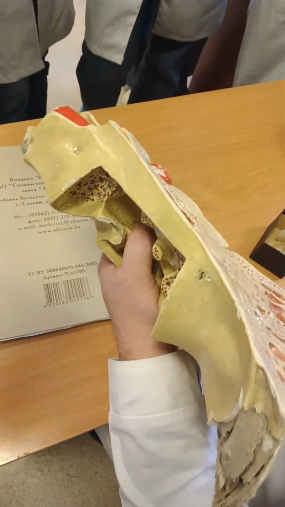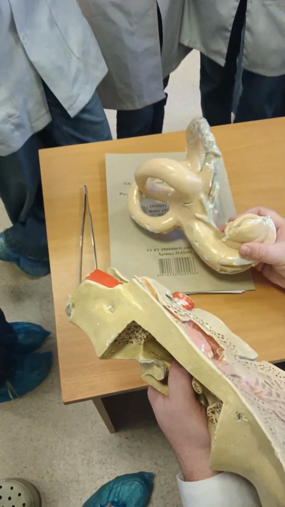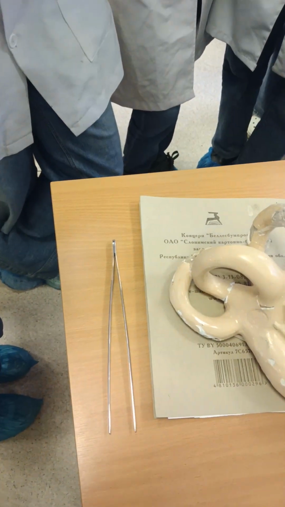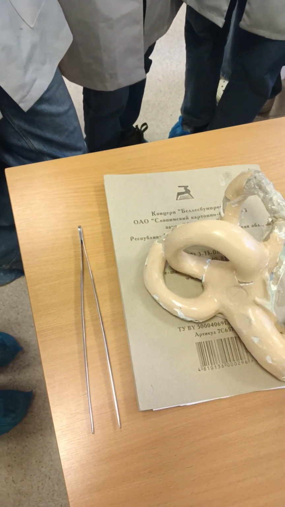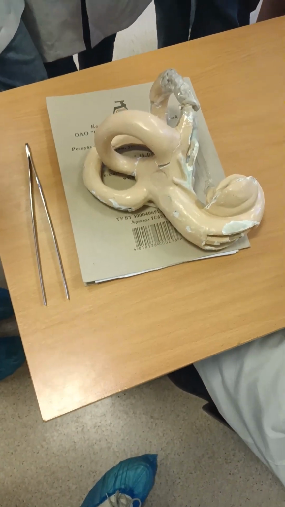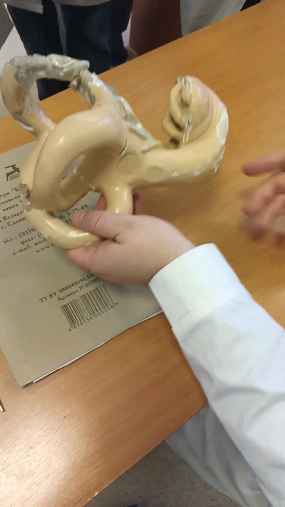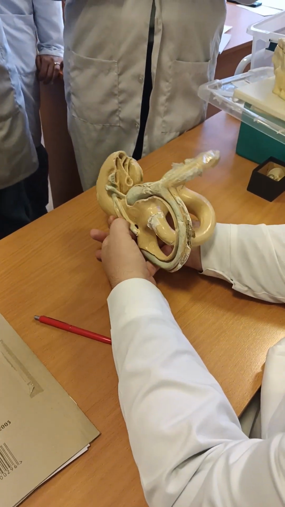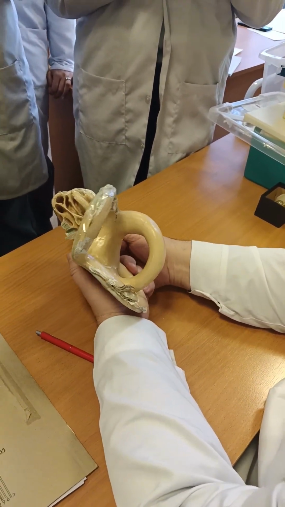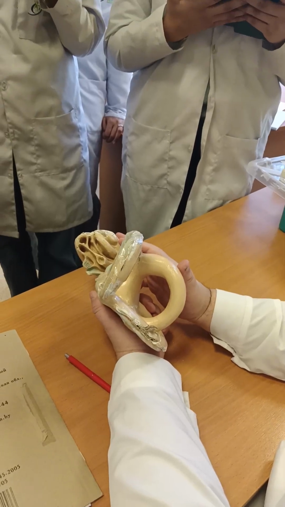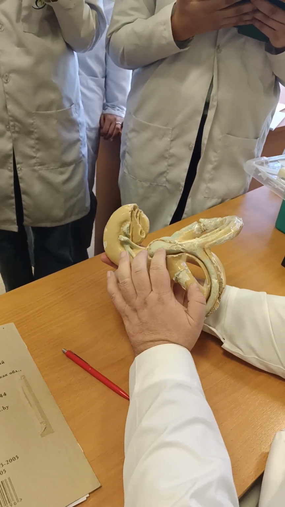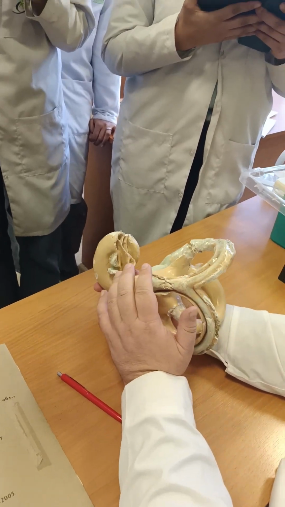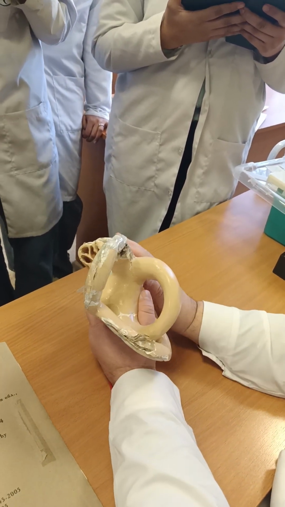Yes, we use this model. And we put three rings. This is inner ear. It consists of bony part, bony labyrinth, and inside of bony, this blue color, that is membranous labyrinth. Bony, first of all, bony part.